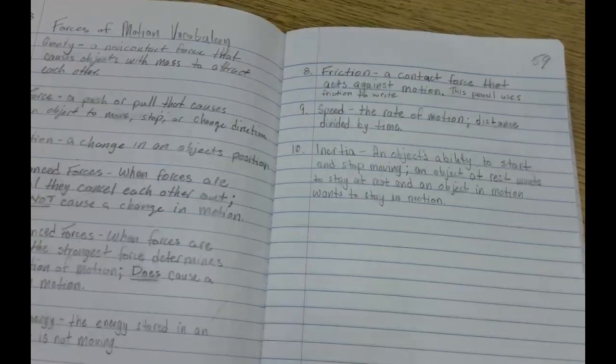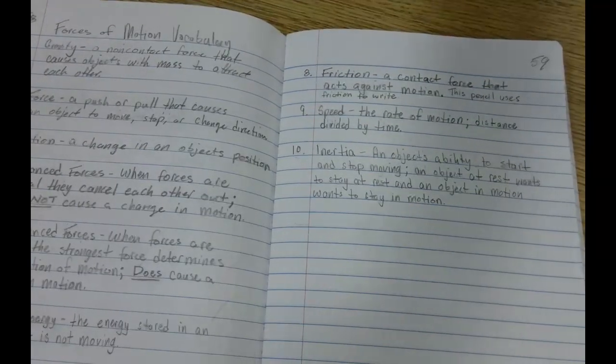All right, so those are the vocabulary words. Use the information in this video to complete the balanced or unbalanced quiz. It is 24 questions. You have to read each statement. In part 1, you have to decide if each statement is showing balanced or unbalanced forces.